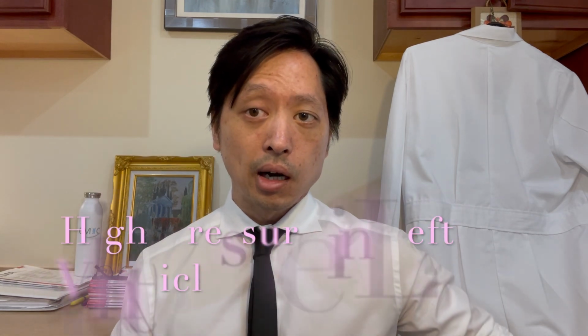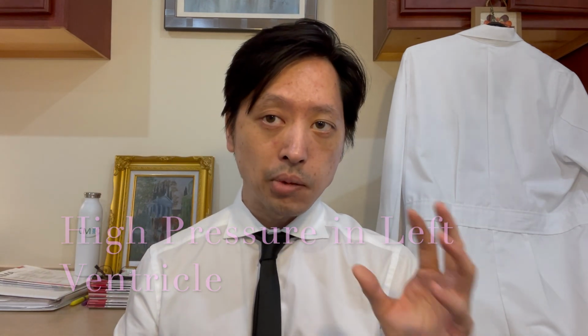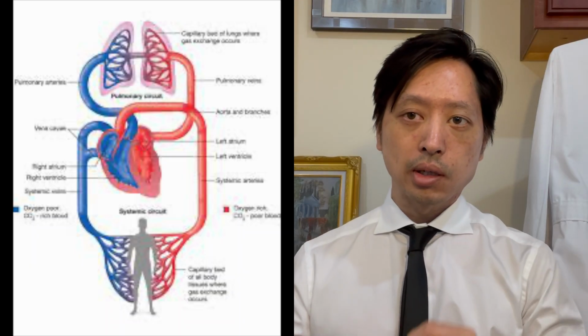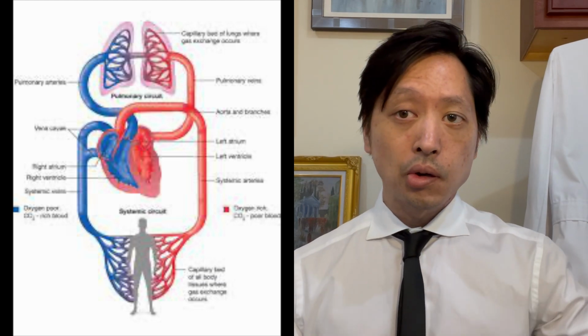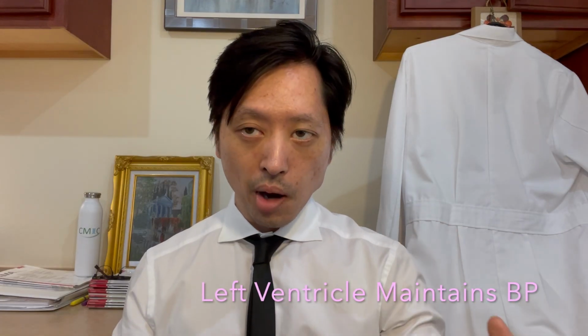And this is very important because the pressure in the left ventricle is very high, right? It's a very high pressure area because the left ventricle has to pump very hard for that blood to go into your aorta and into your systemic circulation. The left ventricle is what maintains the blood pressure throughout our body, so it has to pump pretty hard. So the seal of the left mitral valve has to be pretty tight to prevent the blood from regurgitating back into the left atrium.